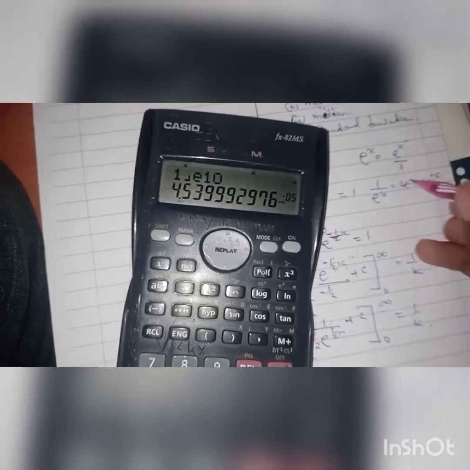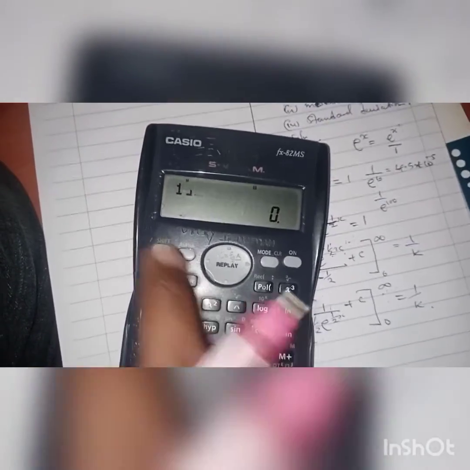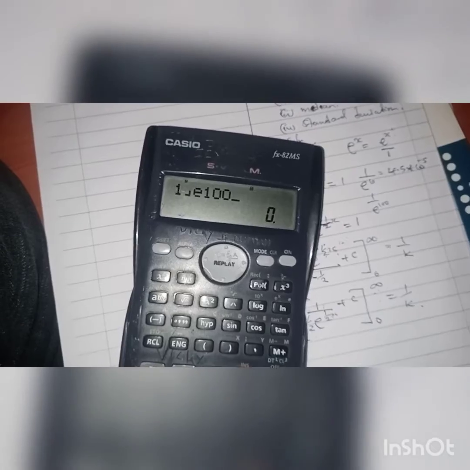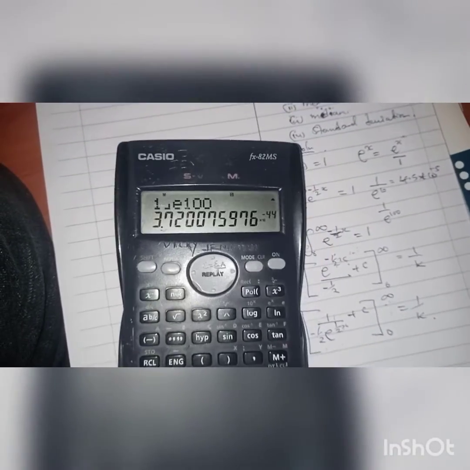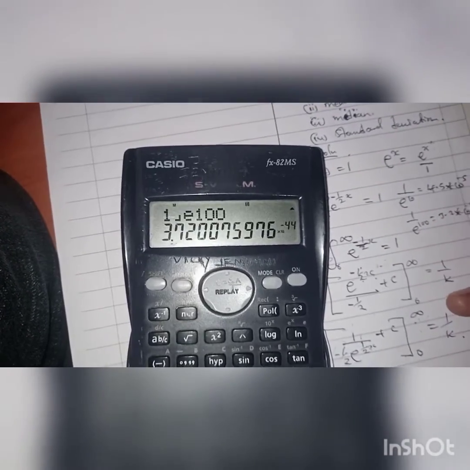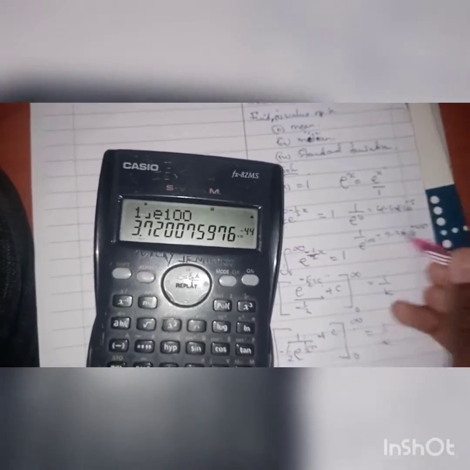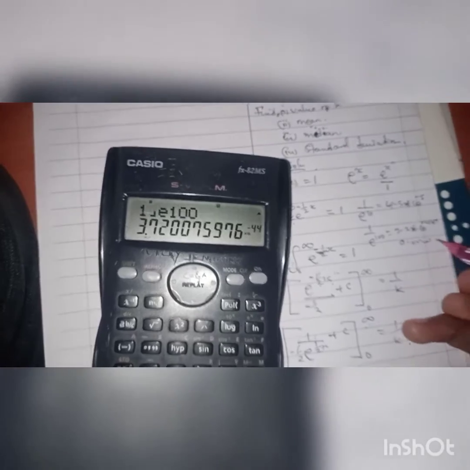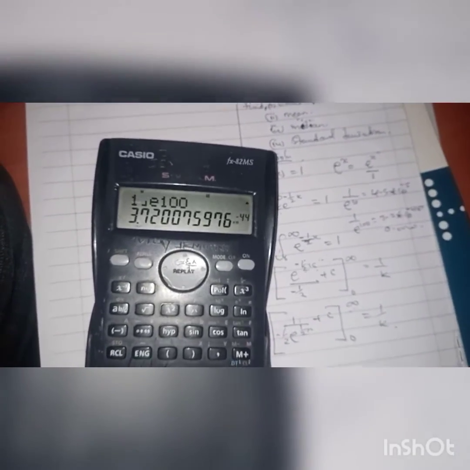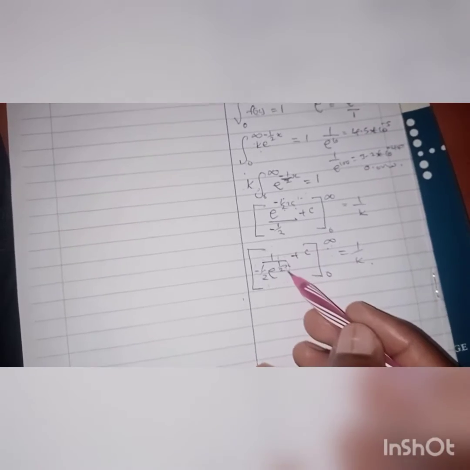Now, what is happening when this is approaching infinity? Let's take 1 over e raised to power 100. 1 over exponential, shift exponential, power 100. What is happening? The value is 3.7 times 10 raised to power negative 44, which is almost 0.00 something. Now we can say this function is approaching 0. You can't write that it is 0.00 something; that is almost 0.